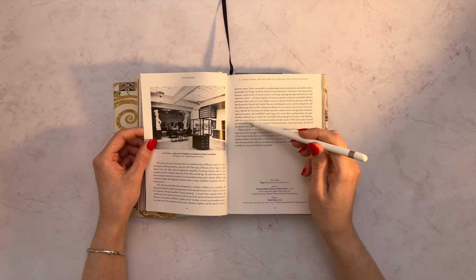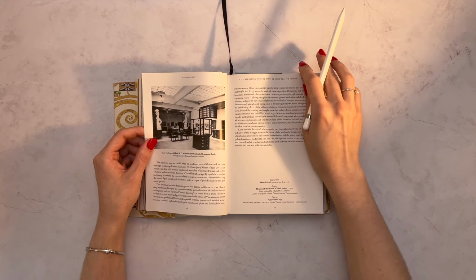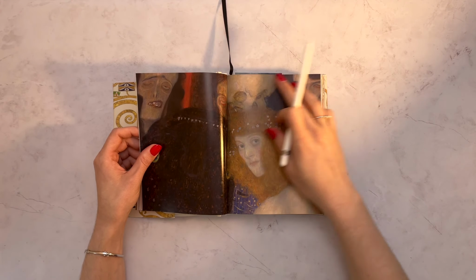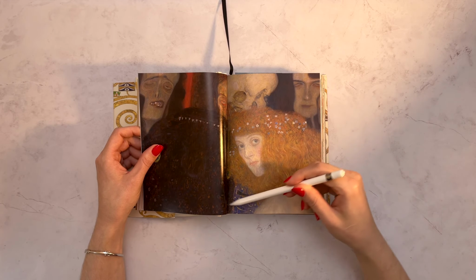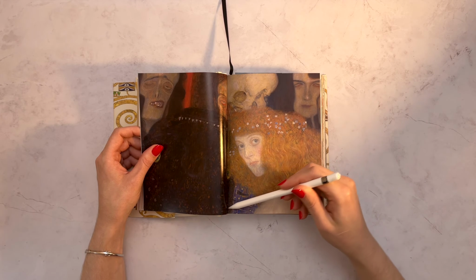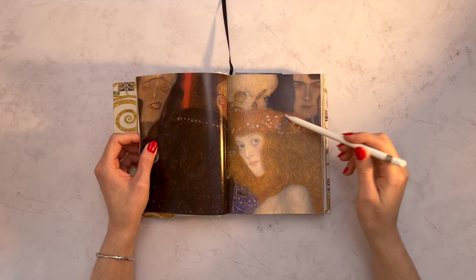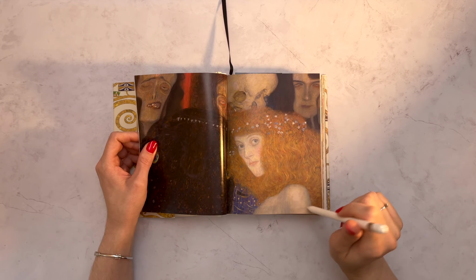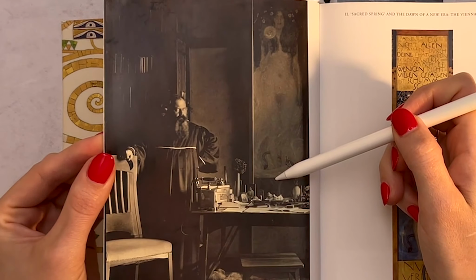Yeah, I think that's a really nice description of Klimt's work. And it makes sense when you're thinking about that era in Vienna, of this increasing internalizing of thought and looking inward and reflecting on the psyche. This is disturbing. Here's Klimt in his studio.